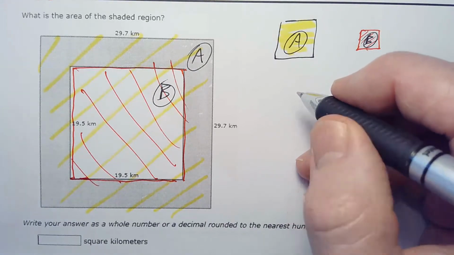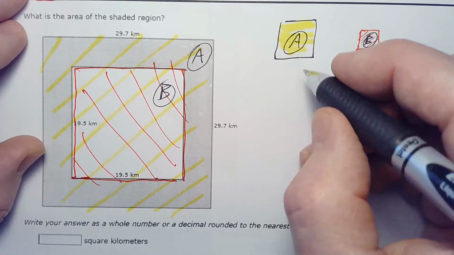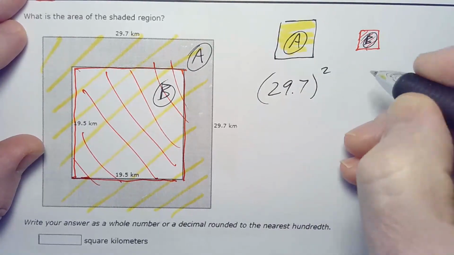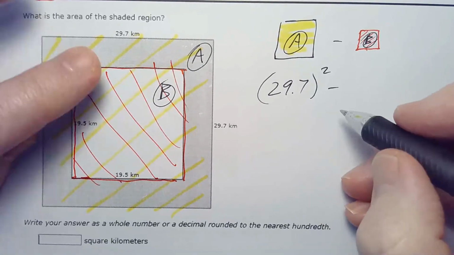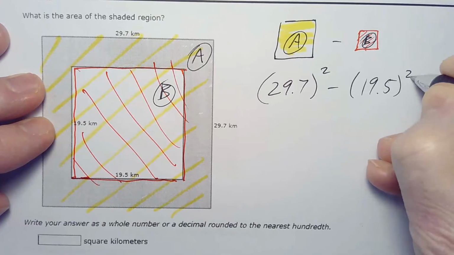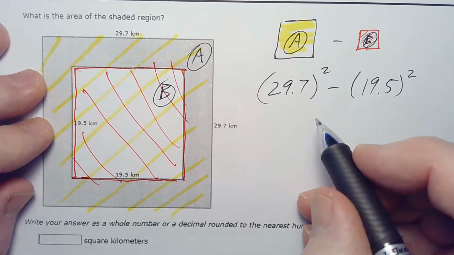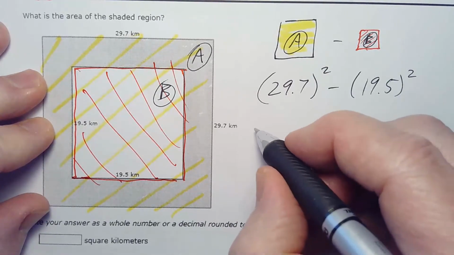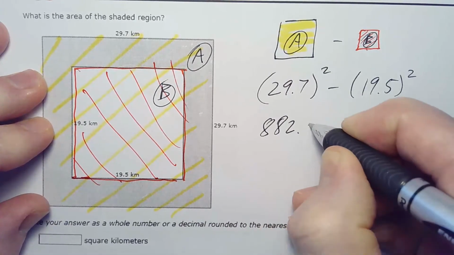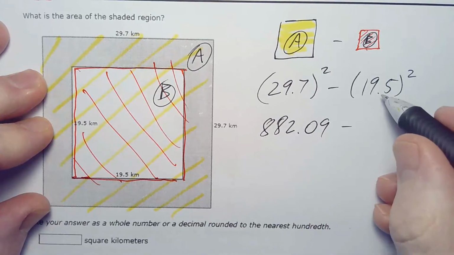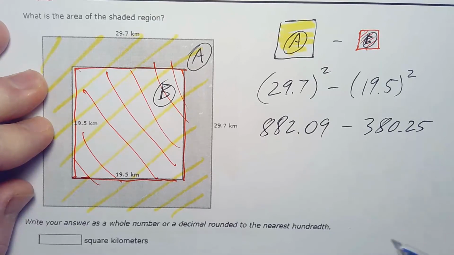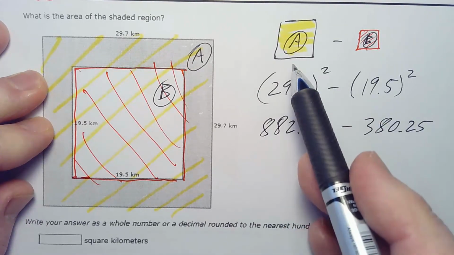And so then I just have to say for A, the bigger one, I've got 29.7 squared. And again, I'm subtracting here. I'm going to subtract the inner one, which is just 19.5 squared. Now, when I expand that and do the work, I end up with 29.7 squared, which is 882.09. The inside is going to be 380.25, right? So this, again, is 882 square kilometers.